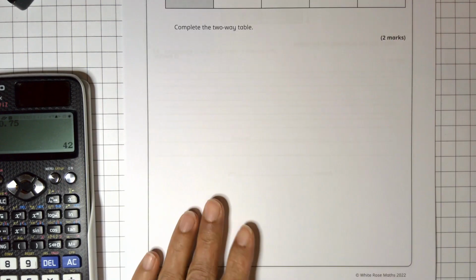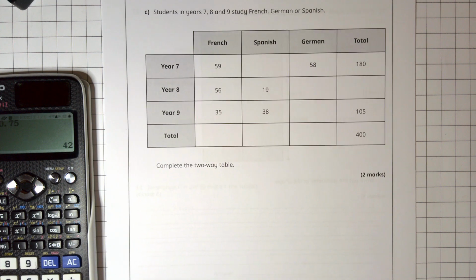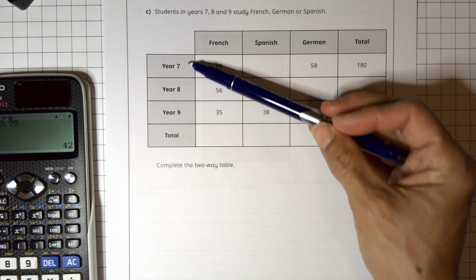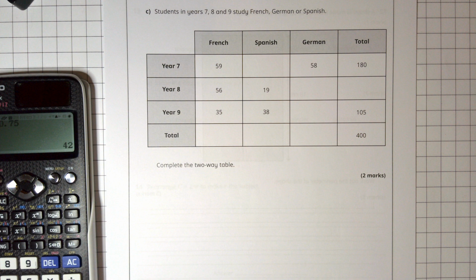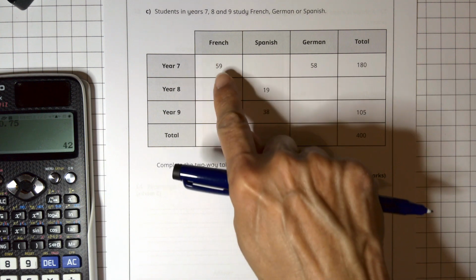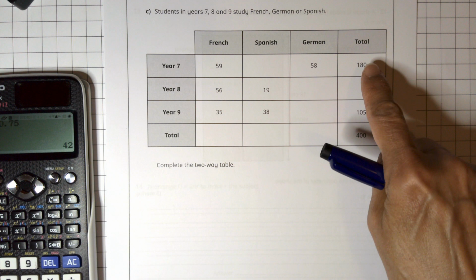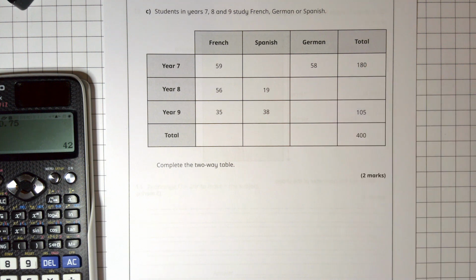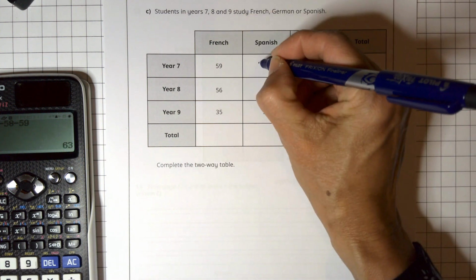Into question number 12. Question number 12 continues with different students, year 7, 8 and 9s, studying French, German and Spanish, asking us to complete the two-way table. For these you sometimes need to work forwards or backwards to fill in the missing gaps. There are several options to start with, but basically the year 7s studying French, Spanish and German will give a total of 180. So working backwards, 180, take away 58, take away 59. I'm doing it all in one step, and the answer comes out to 63.